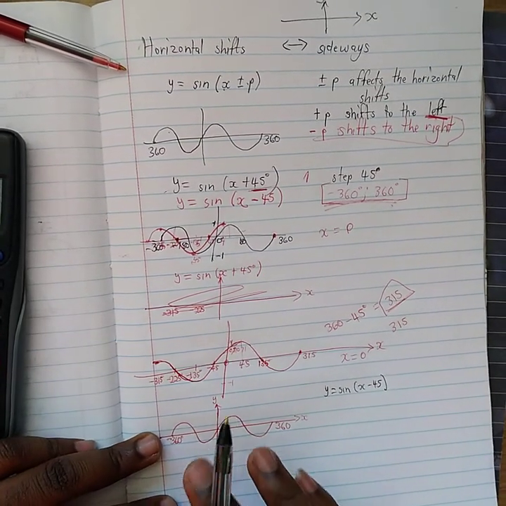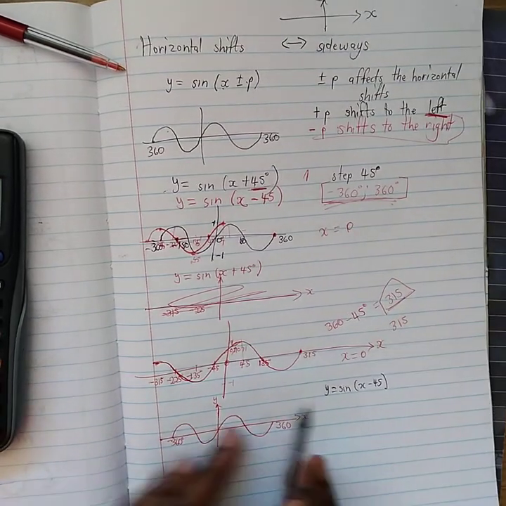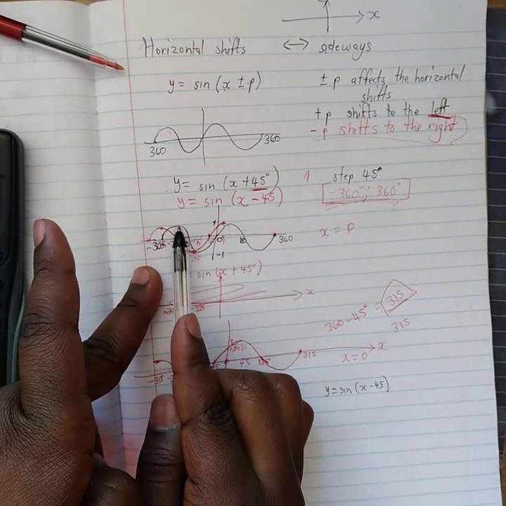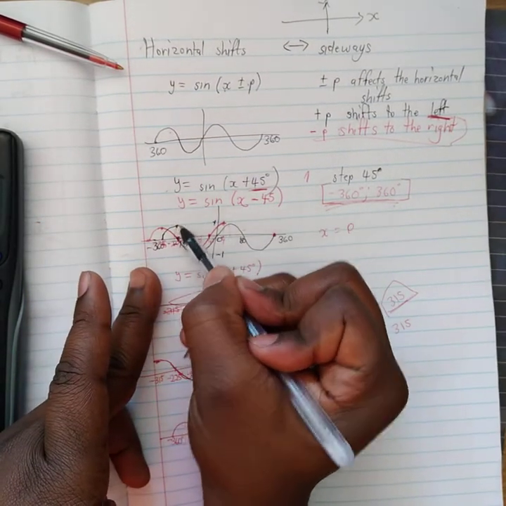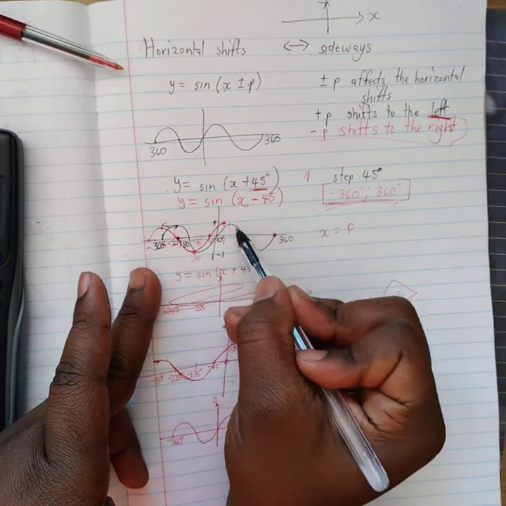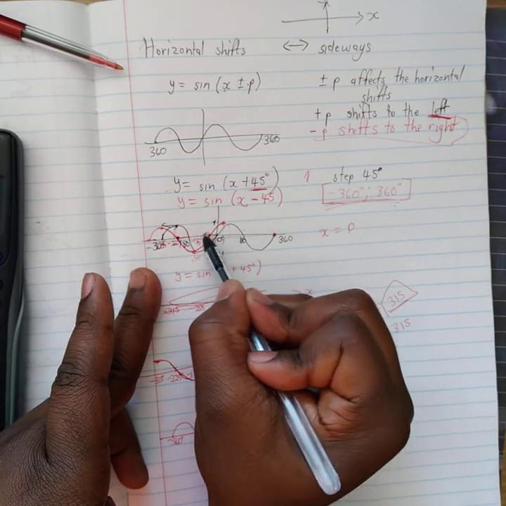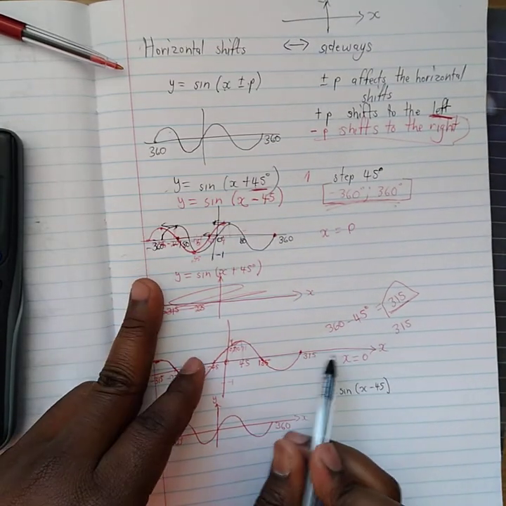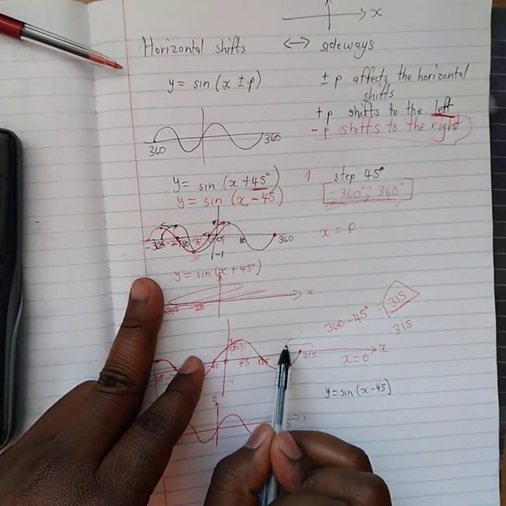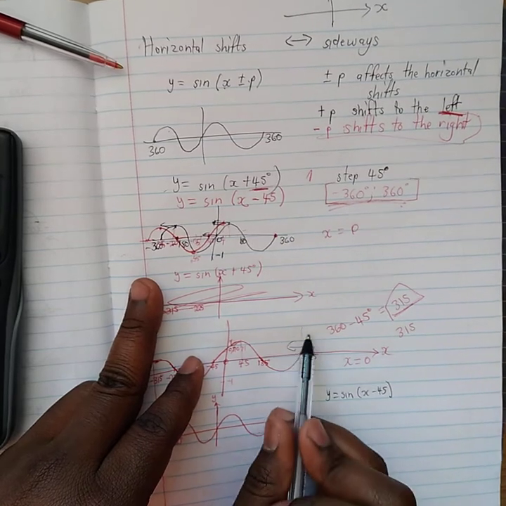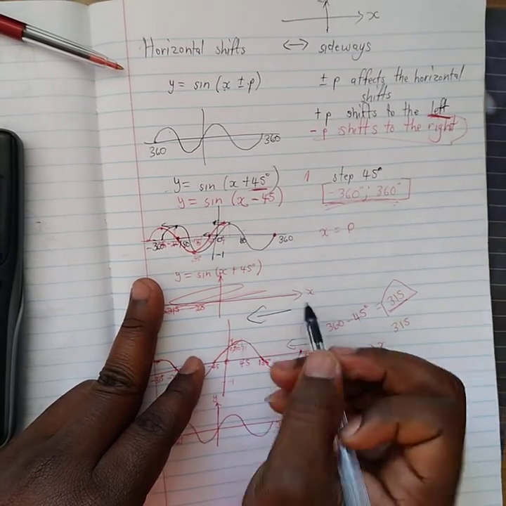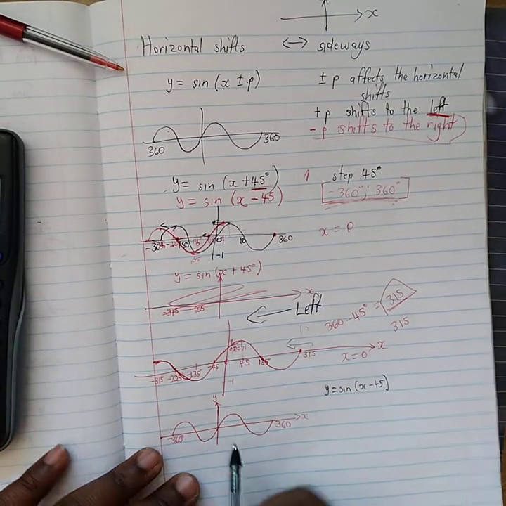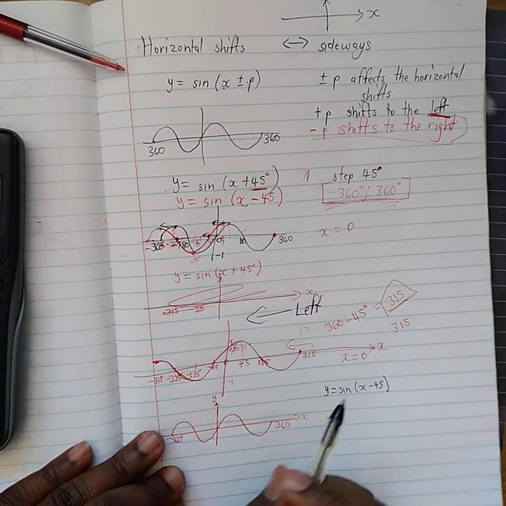So the graph will be going to this side now, because from here we found out that the graph went that side. This point went to that side, also this point went to that side, this point went to that side. Even 360 went to 315, which is lower than 360. So everything was going to the left, right? On the previous one, everything was going to the left. So now we're going to the right.